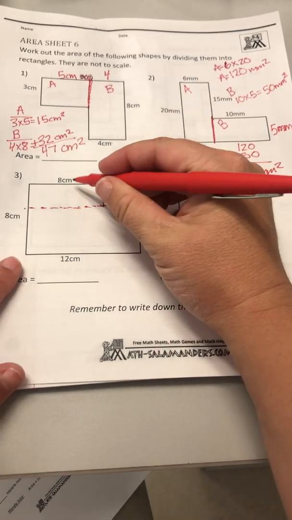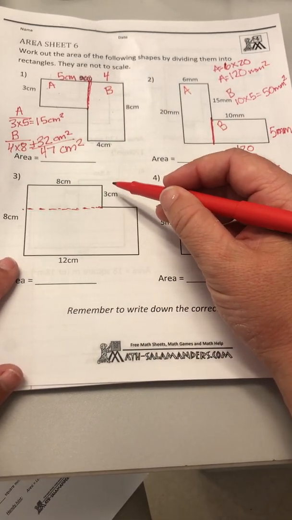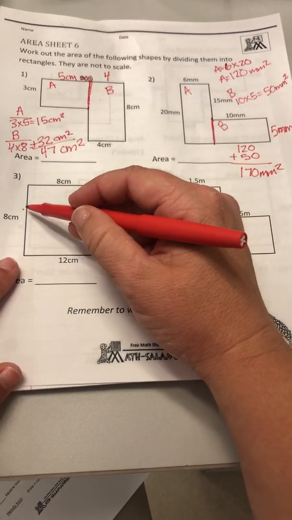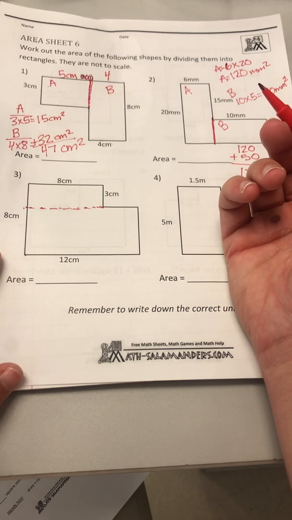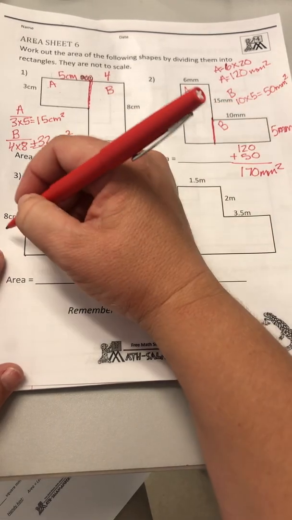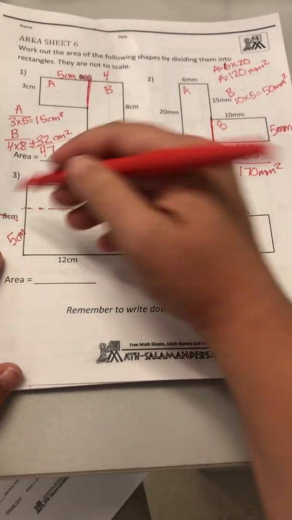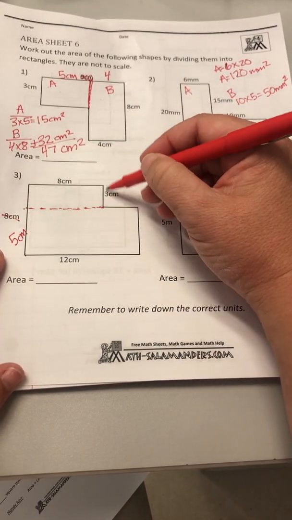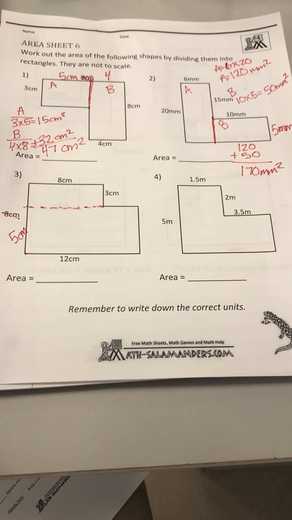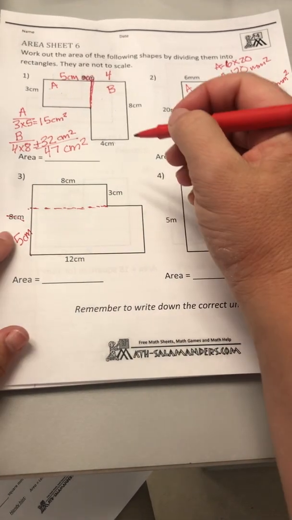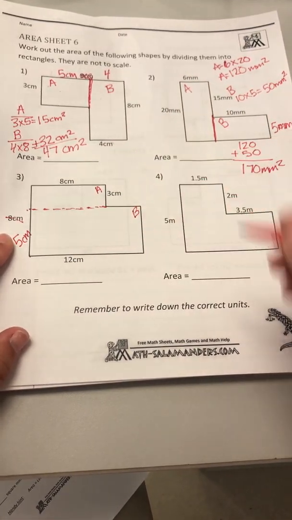So we have an 8 by 3 here. Well, if this is 3, what is this going to be from here to here? 5. This one will be 5 centimeters, because we took the 8 and we took off 3 centimeters of it. So we broke it apart. Okay, so now we have A is an 8 by 3 and B is a 5 by 12.